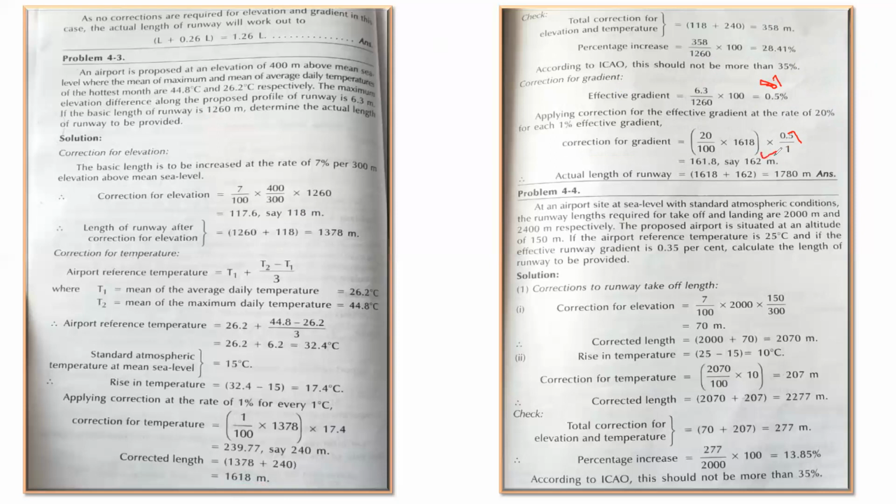Therefore, this much correction of 162 meter you have to apply again to the corrected length of the runway, so that the effect of gradient is also taken care of. So the actual length of runway comes out to be 1618 plus 162, 1780 meter, which is the length of the runway that I'm supposed to provide, right?